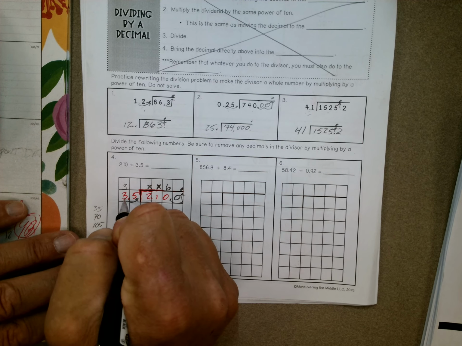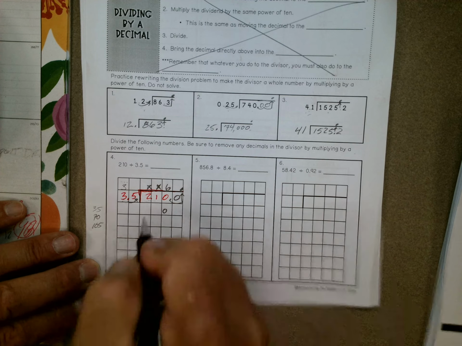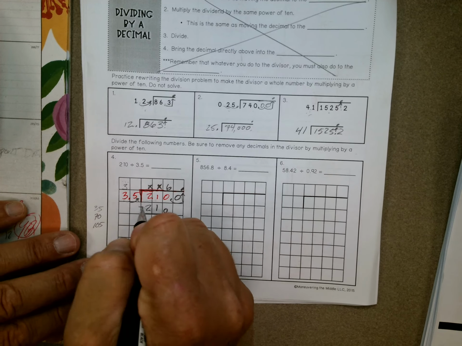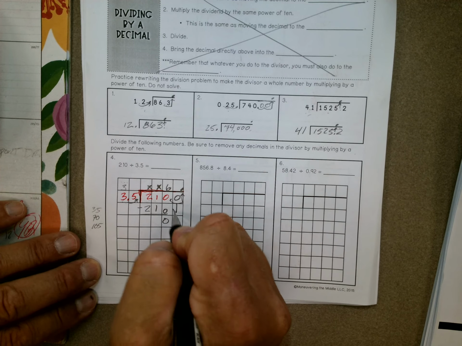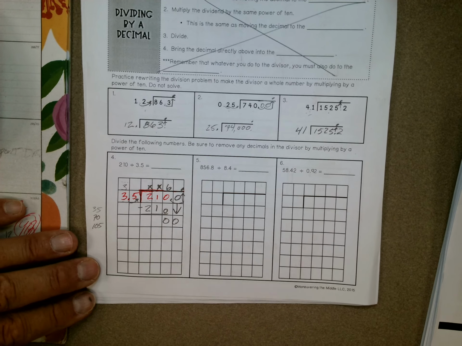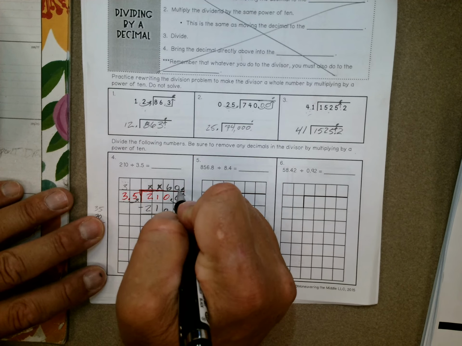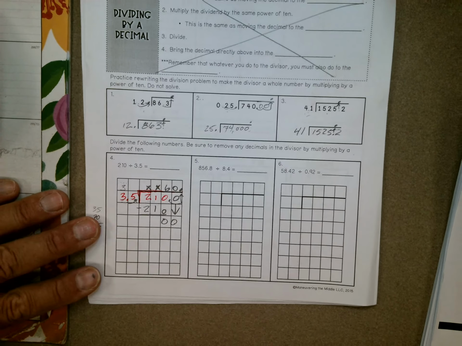6 times 3 is 18, 19, 20, 21. See how I count with my dots? And there it is. We subtract and get a difference of 0, but we do have to bring that 0 down. It's going to hold value. 35 will not go into double zero, so we need to put a 0 there.